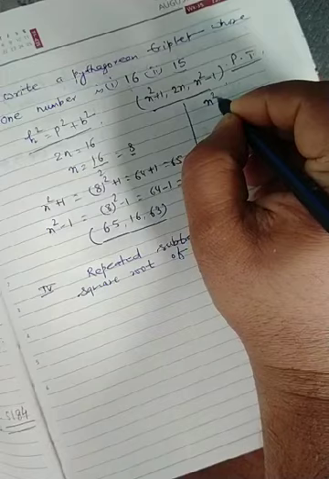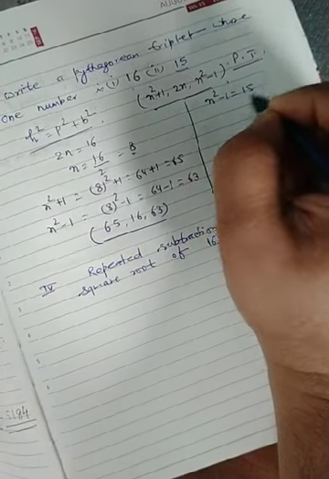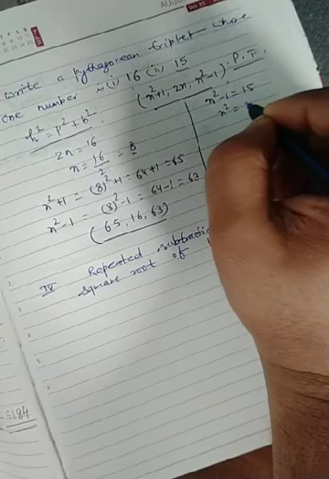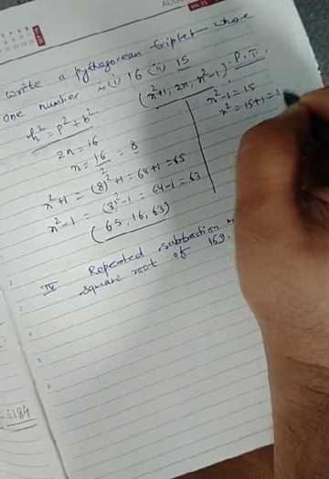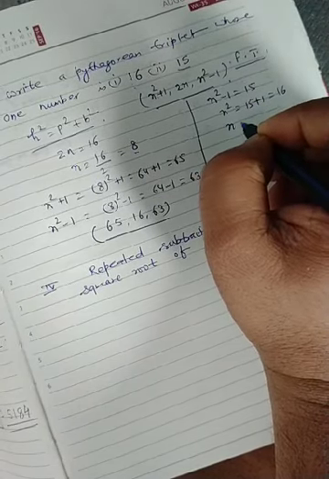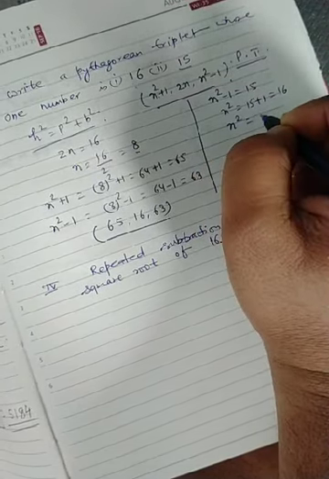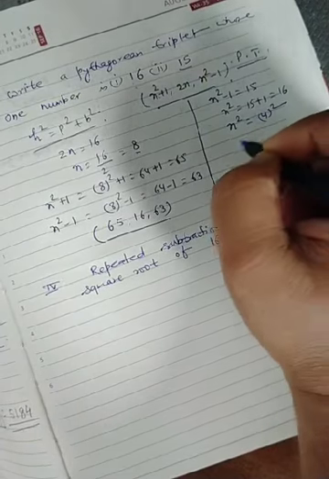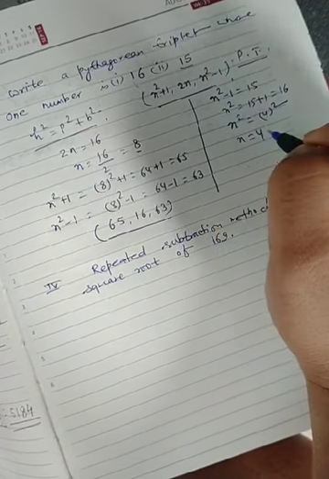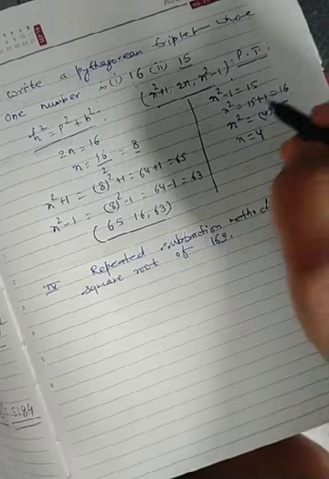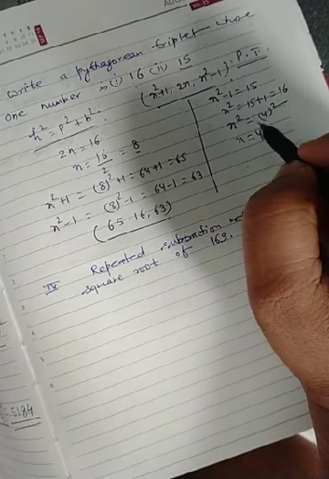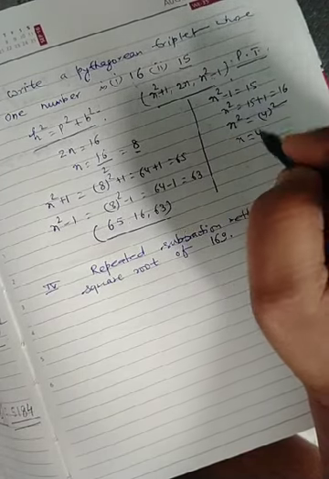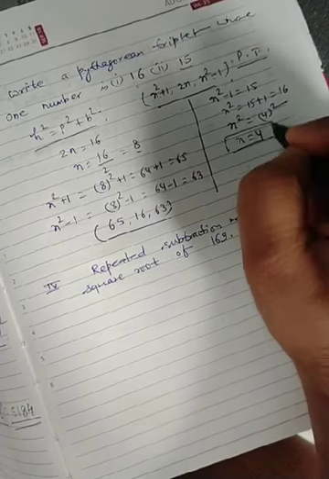So we are picking here n square minus 1 equals 15. So n square gives you 15 plus 1, that means 16. So n square equals 16, which is the square of 4, right? So we can write n equals 4.